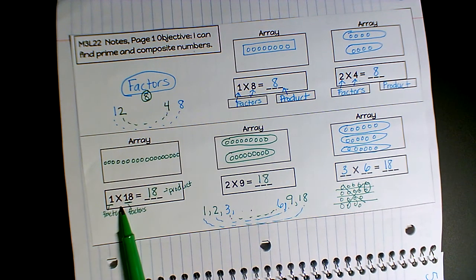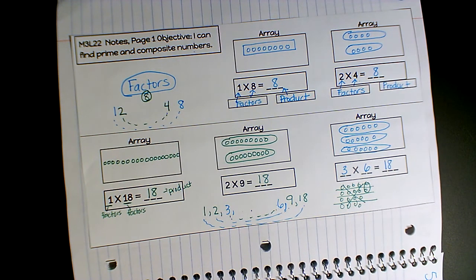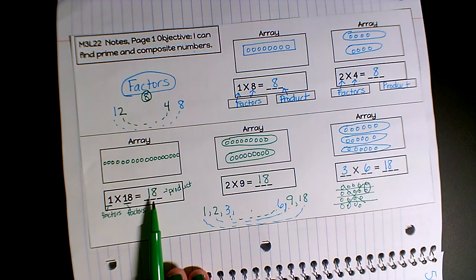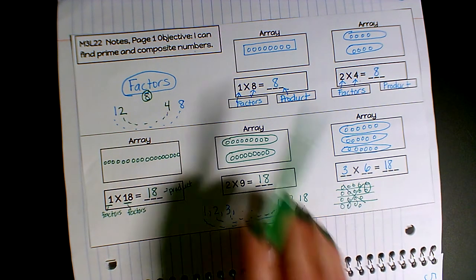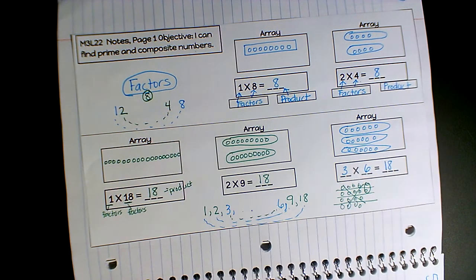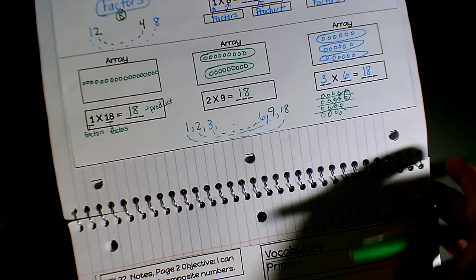So I had 1 times 18, 2 times 9, and 3 times 6. Okay. So what we're doing is really finding factors for our products. And I noticed for 18, I found 3 different factor groups, right? Up here for 8, we had 2. Okay, let's go on to our last page of notes.